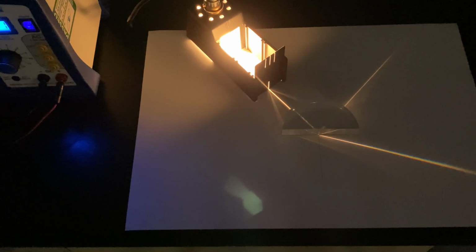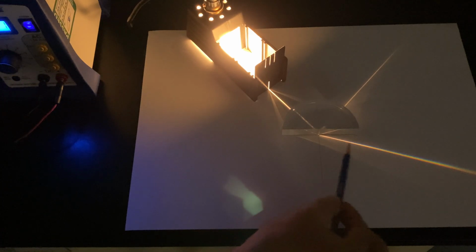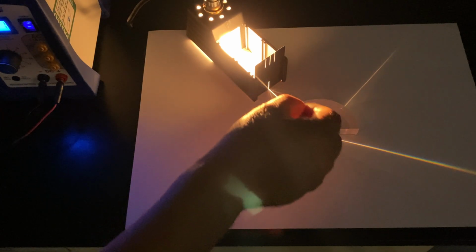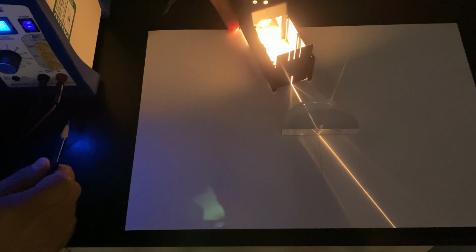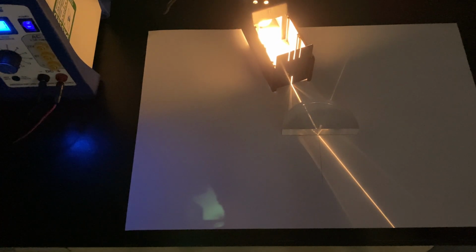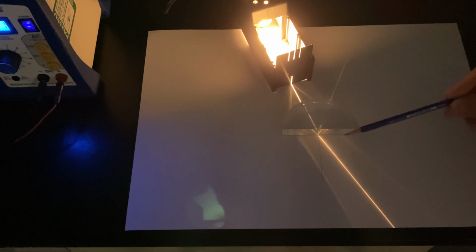So let's go back to a small angle of incidence. As we can see, the reflected ray is quite obvious there. The refracted ray is quite obvious, and this is the incoming incident ray. Let's go back to a smaller angle of incidence. Now as you can see, we've got the refracted ray here, but we've still got a very faint reflected ray.